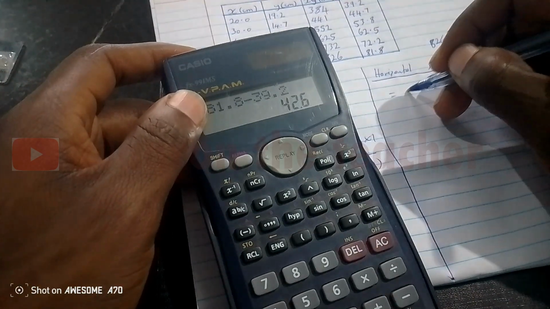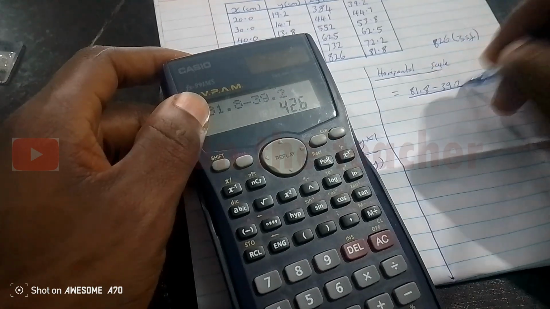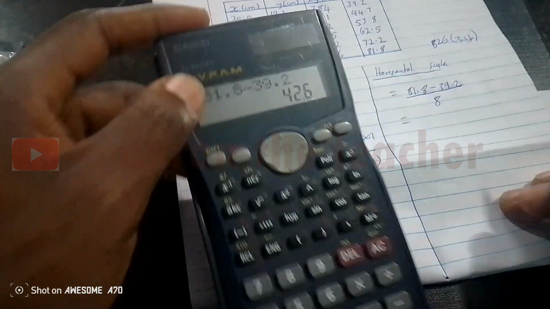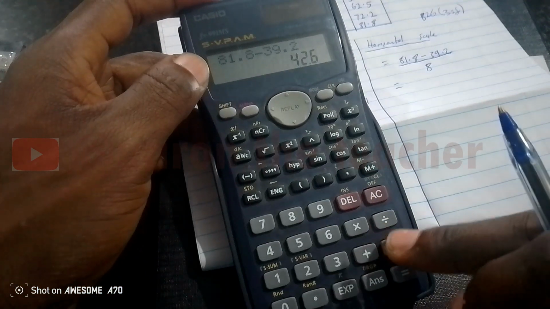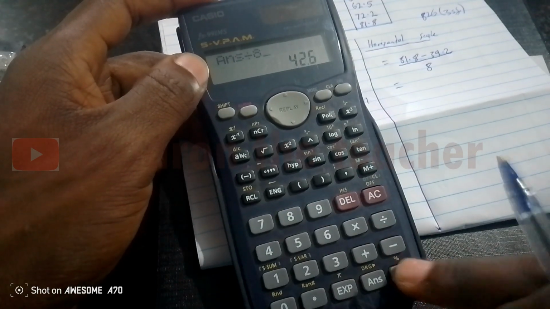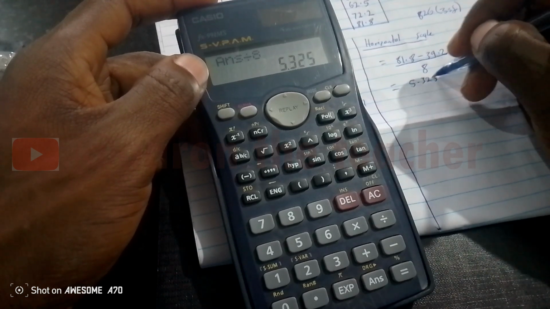So I get 81.8 minus 39.2 divided by, on the horizontal we divide by 8 big squares. So this answer, I divide it by 8, and the answer I'm getting is 5.325.